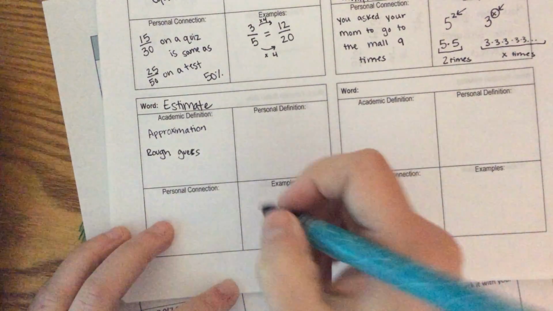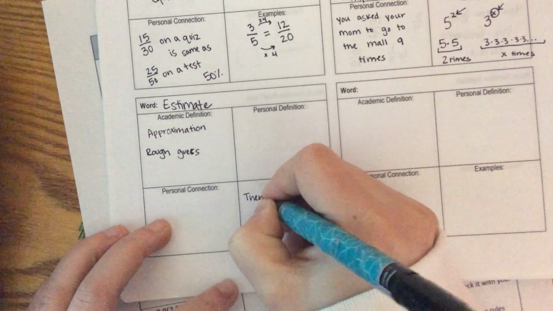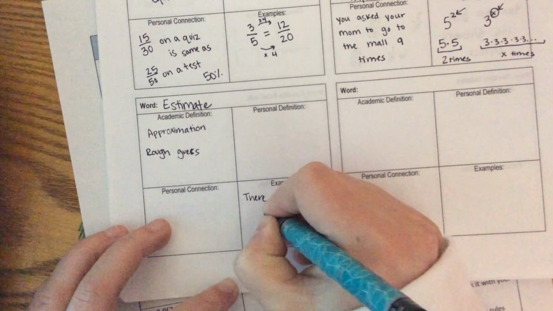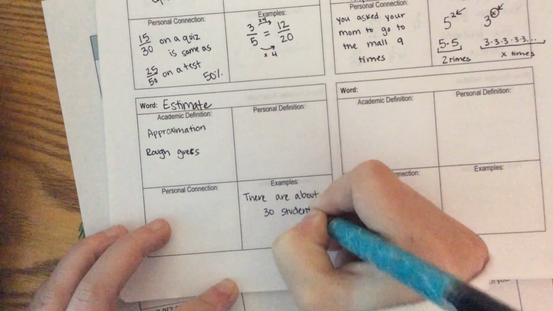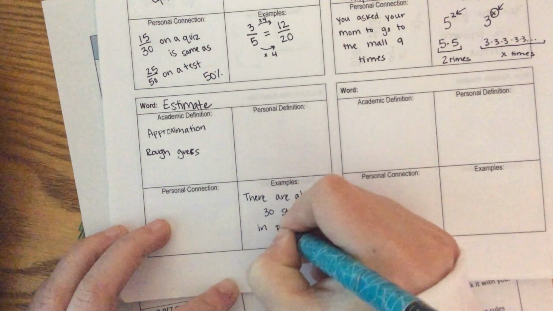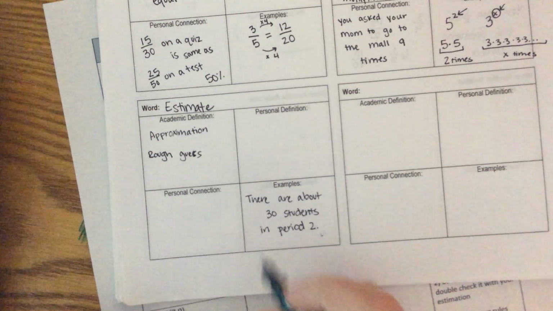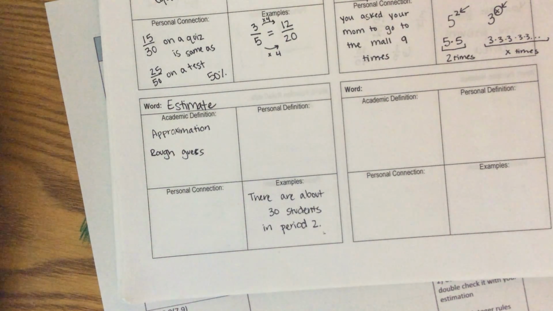Okay, so for example, there are about 30 students in period 2. That's a rough guess. It's not exact. I know for sure there aren't exactly 30 students, but if I was going to guess, I would guess that there are about 30 students in period 2.